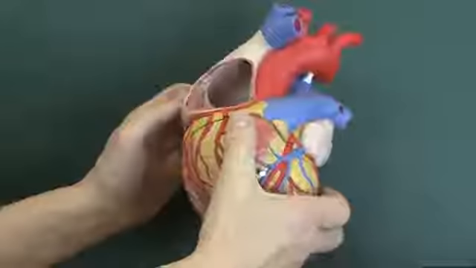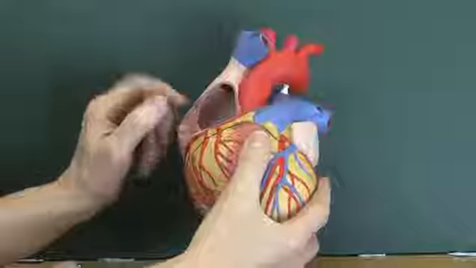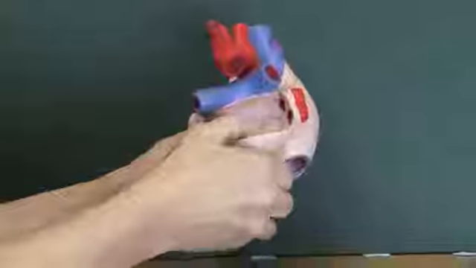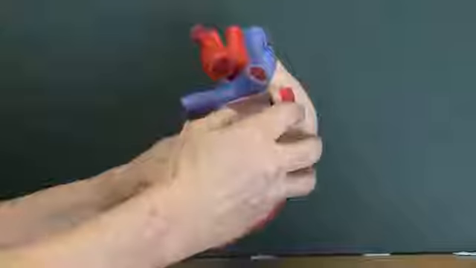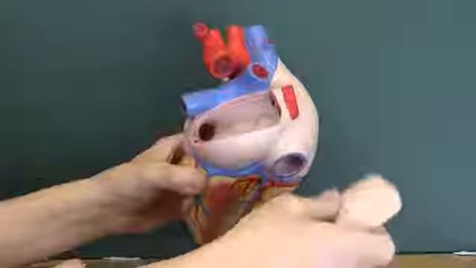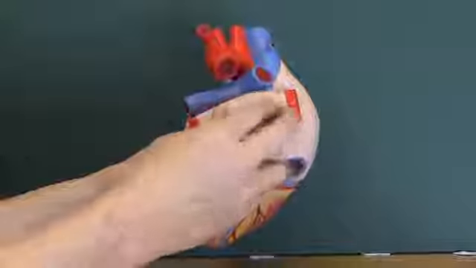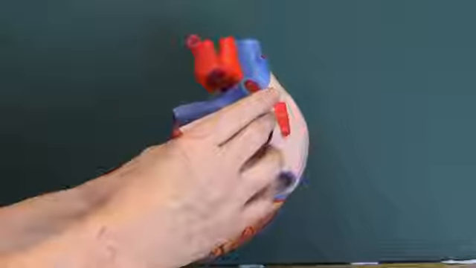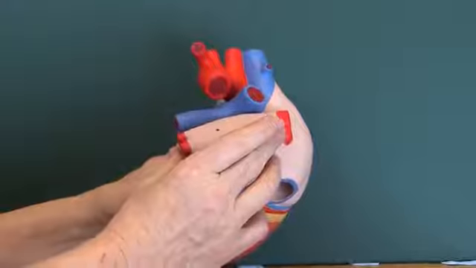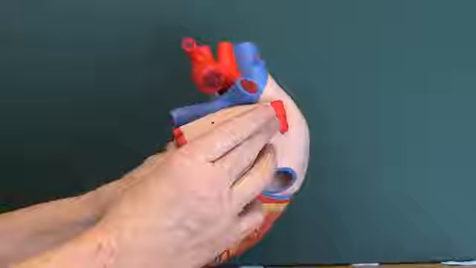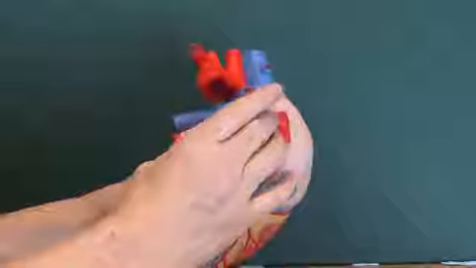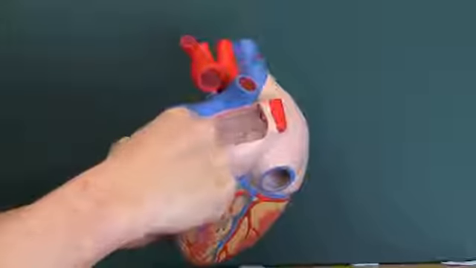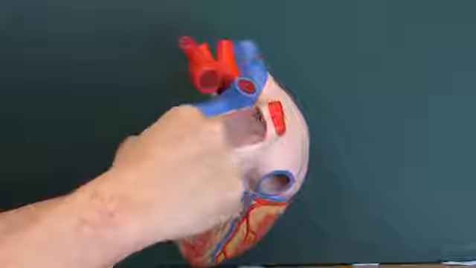Now we saw that the superior and inferior vena cava fill the right atrium. What about the vessels that drain into the left atrium? Well, these are the vessels that come from the lungs. And there's actually 4 of them, and they're in red on this model because they carry oxygenated blood, and these are the pulmonary veins. So pulmonary means to do with lungs. These are the 4 pulmonary veins draining oxygenated blood back into the left atrium.